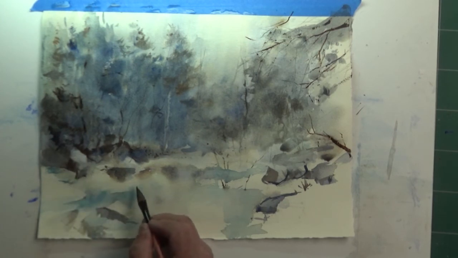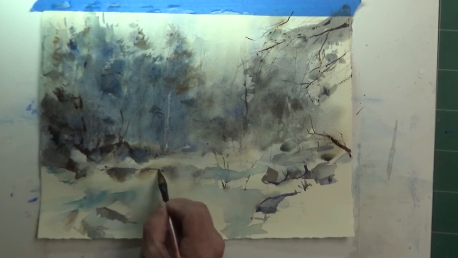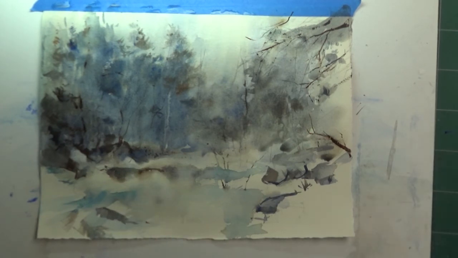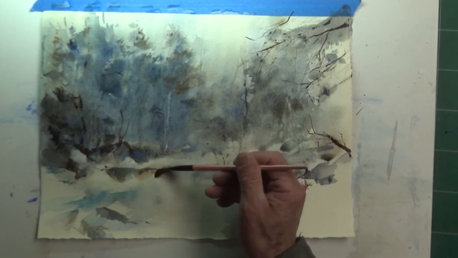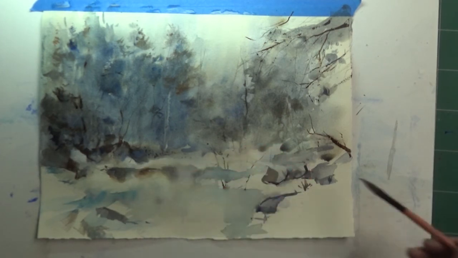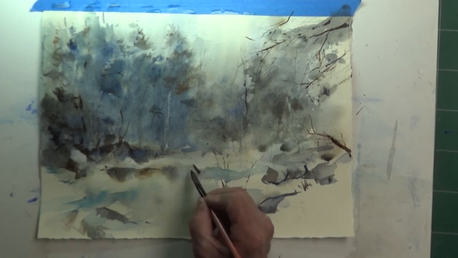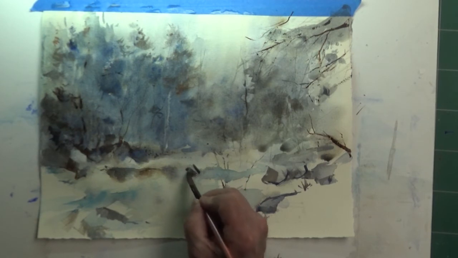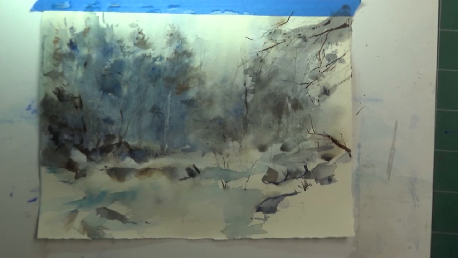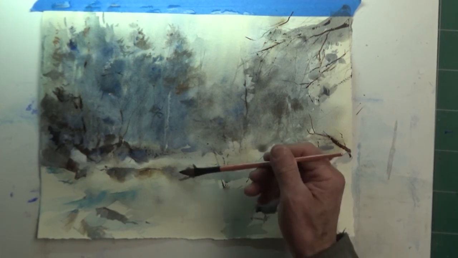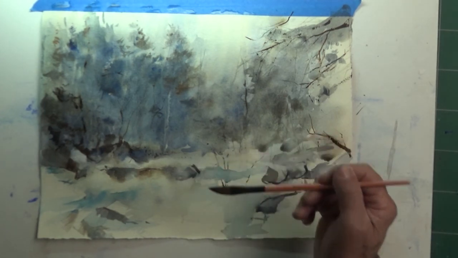Nice dark area here. Okay, and we'll bring it down, soften it by bringing the water up to that area where it's dark, and we'll define some more rock there and soften it up a bit here and there.